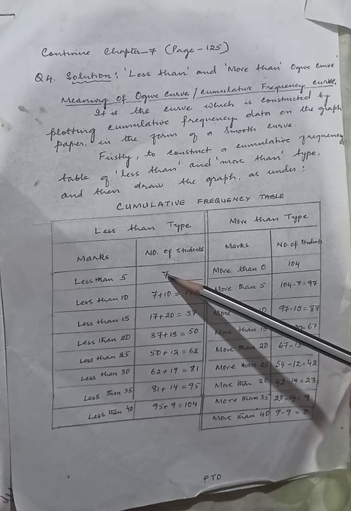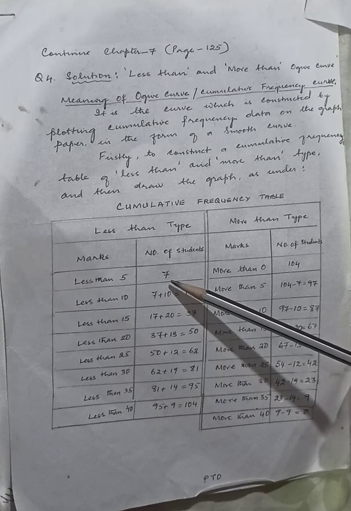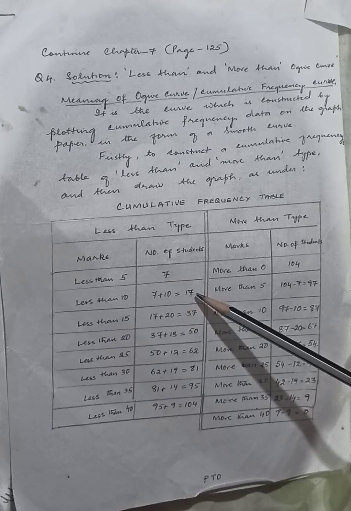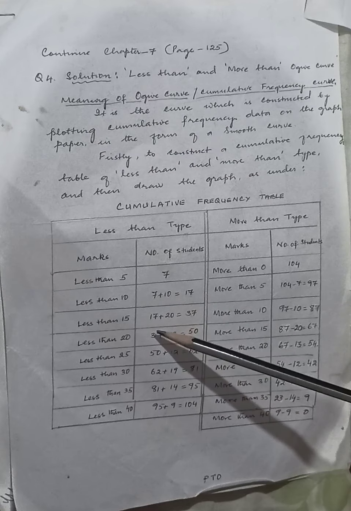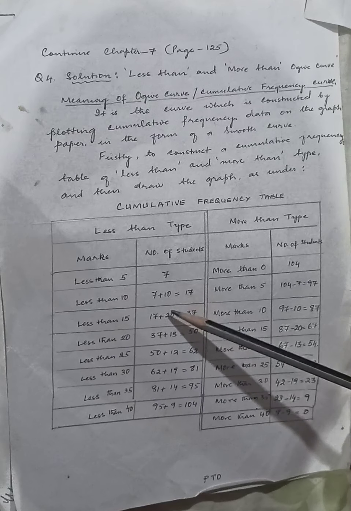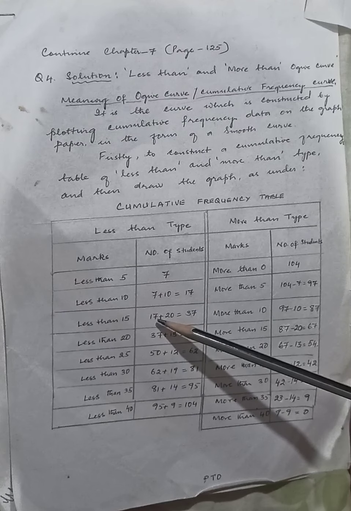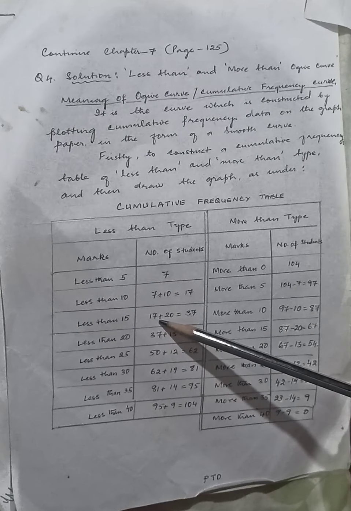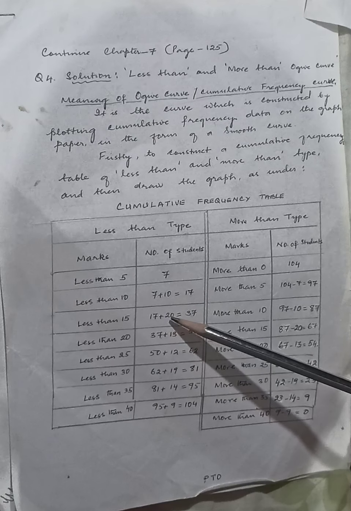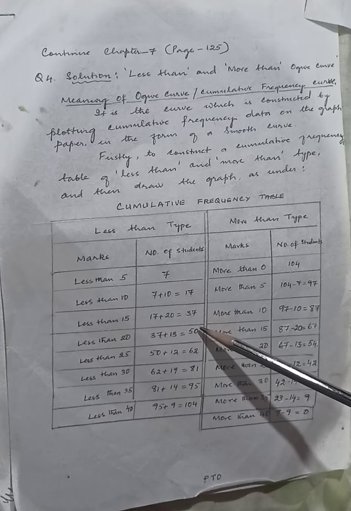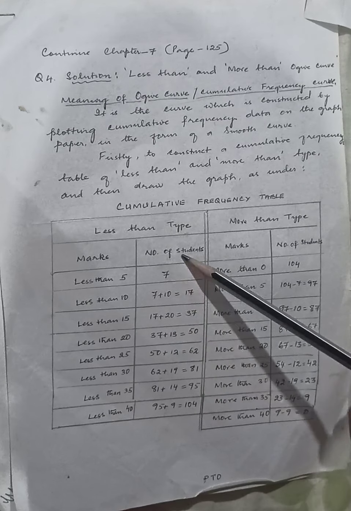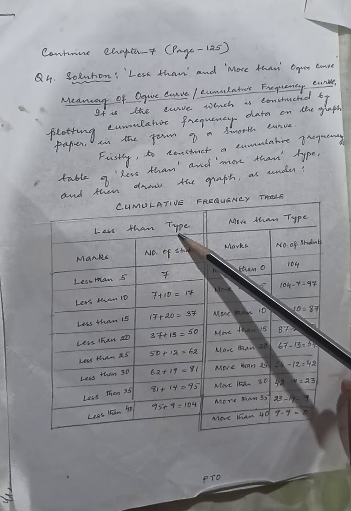And then the second frequency is 10. So this 7 plus 10, the second frequency, when we add it, we got 17. And again, this 17 will go to the cumulative frequency, and the third frequency is 20. So adding up down, we got the total of the frequency as 104. So this represents less than type.